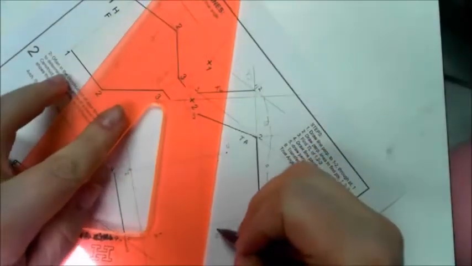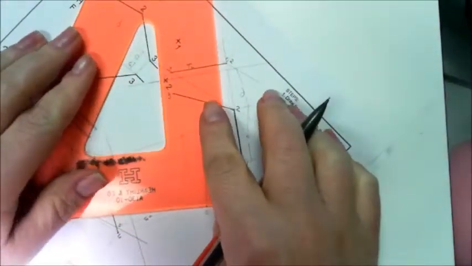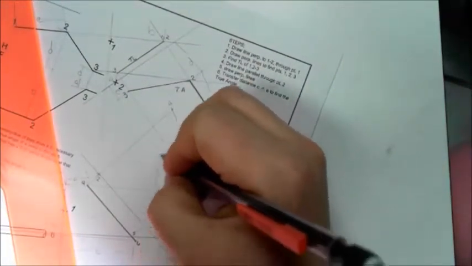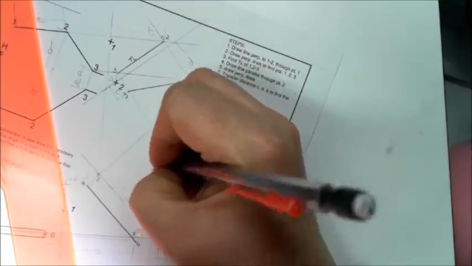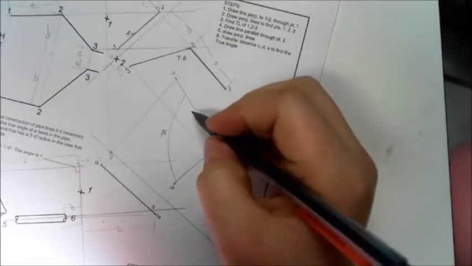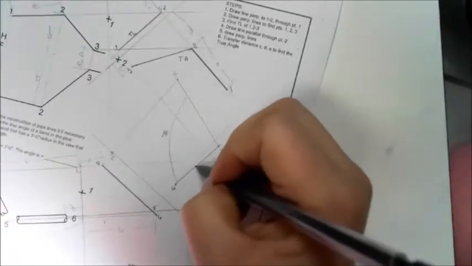I'm not really going to draw these in too dark right now. Dark enough so that I can see them, but not too terribly dark, because they're actually going to be hidden lines, because it's going to be a bend. I do need to find the true angle. I need to know what that true angle is. But on the inside of this triangle, I want to put a bend that has a radius of 3. So I want a pipe with a bend of a radius of 3.